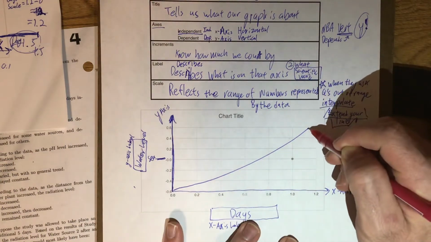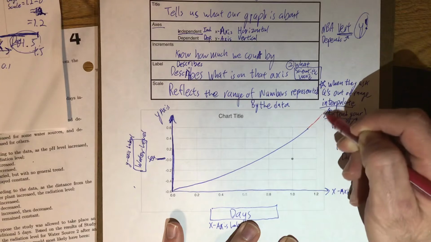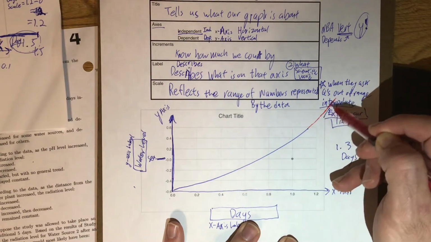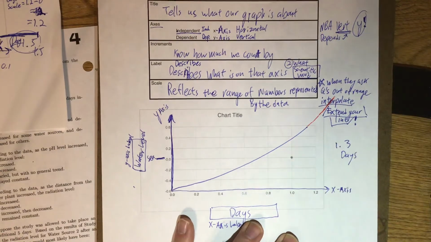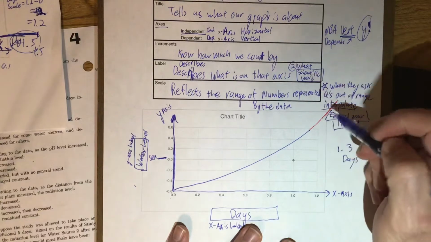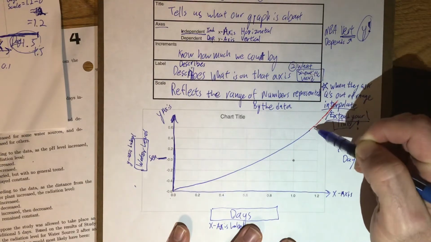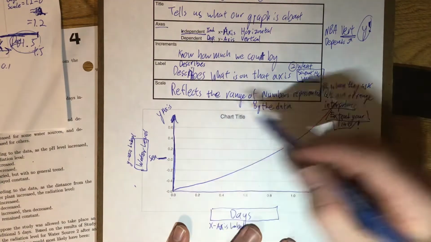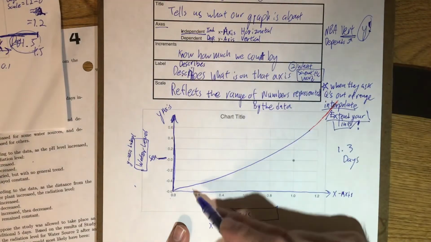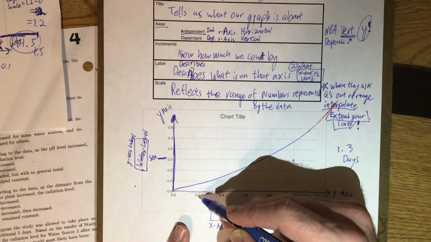So if I just keep drawing this line, okay, the red line, this is the interpolation. This is the interpolation. And so with that, now I'm going to extend by my increment, okay? I know that this is 0.2.